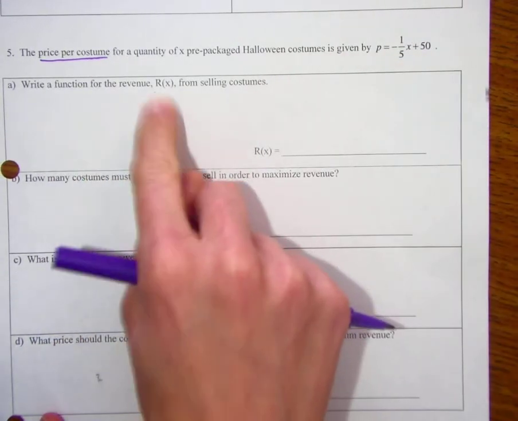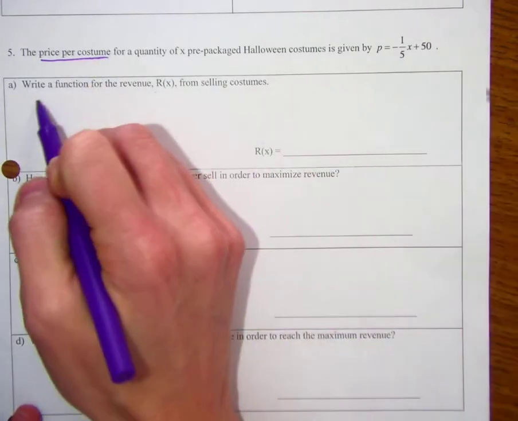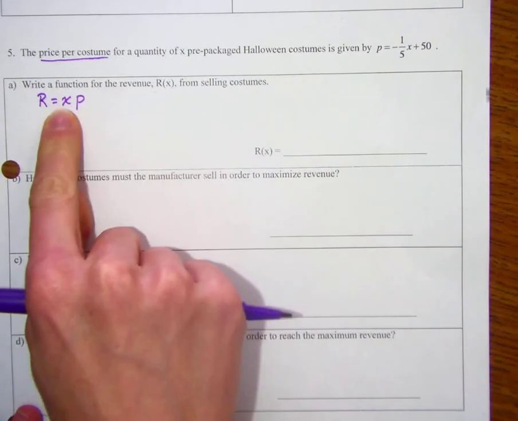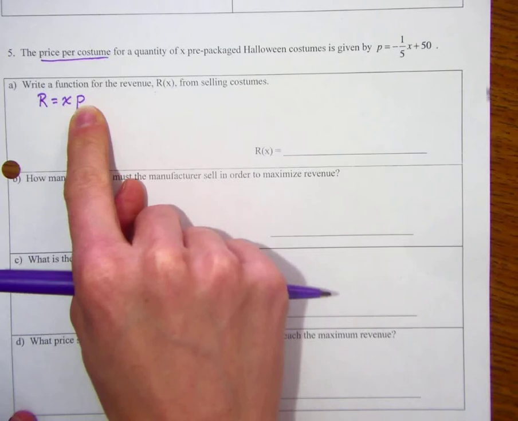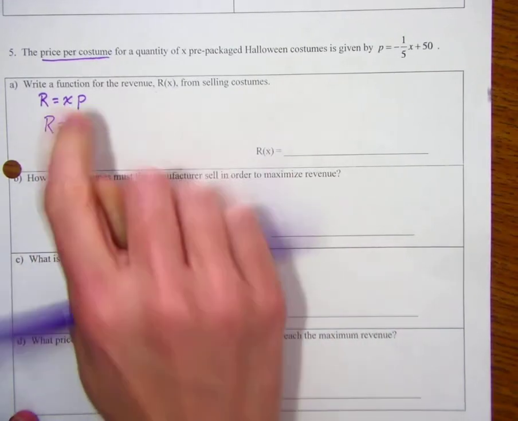In order to do this, we need to know what the equation for revenue is, and revenue, it turns out, is x times p, where x is the number of items you're selling and p is the price for those items. So if we want our function only in terms of x, then we need to get rid of p.